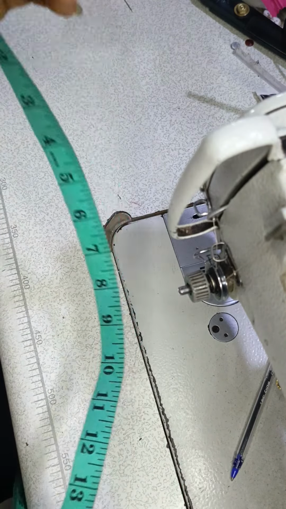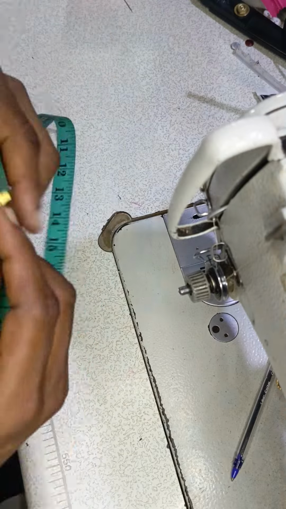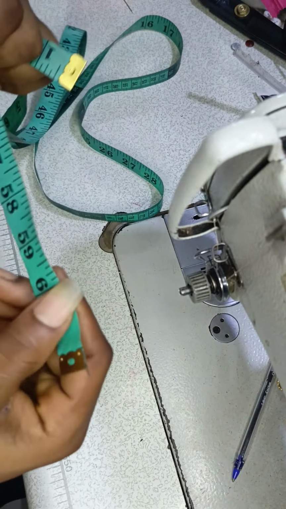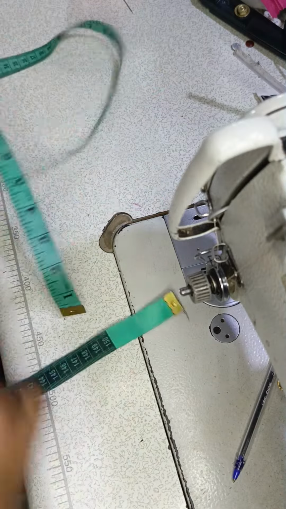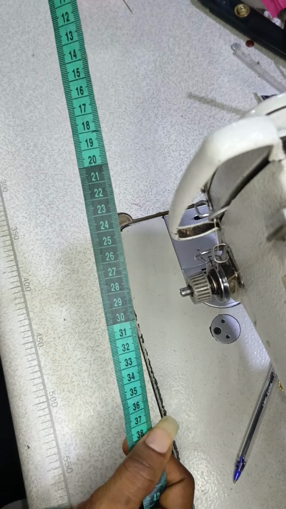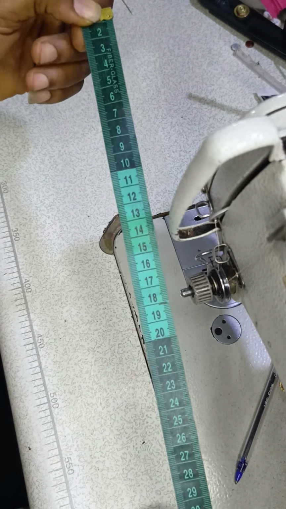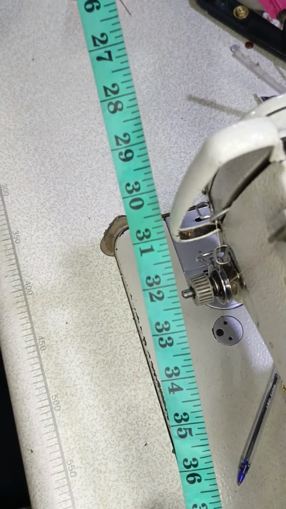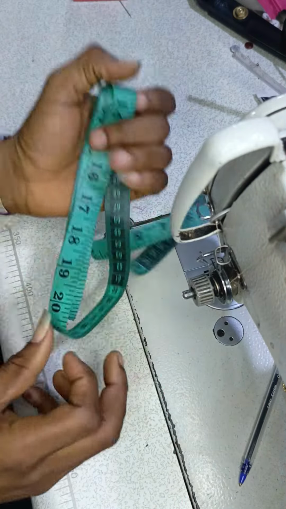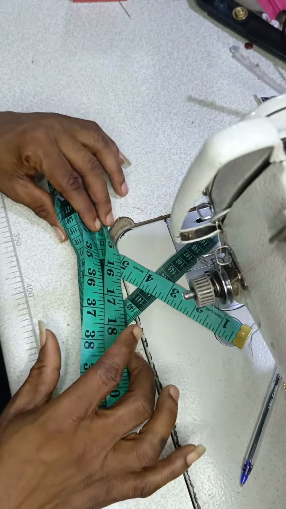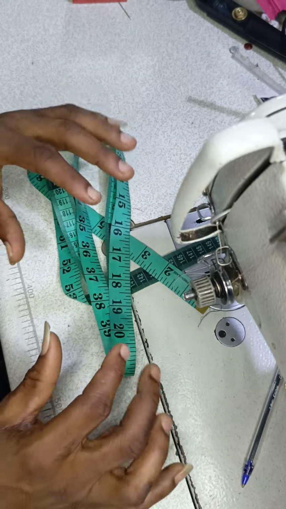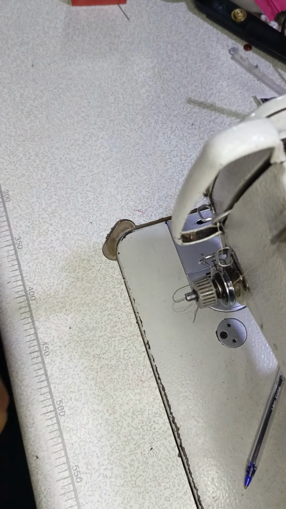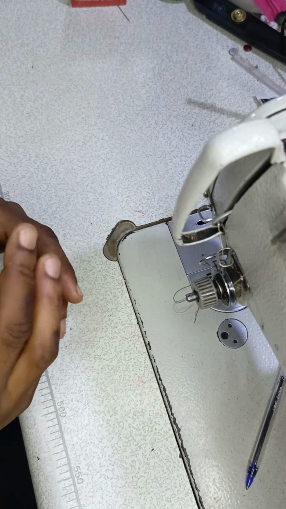This is called the measuring tape. It comes in different types, but normally we have the inches side and we also have this side, the centimeters side. Some people use the centimeters, others use the inches. They are all correct. I know by now everybody has a measuring tape, and if you don't have one, you have to get it. That is what we use in measuring in sewing. So it is very useful.